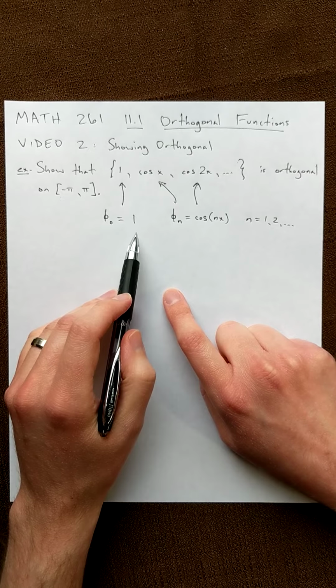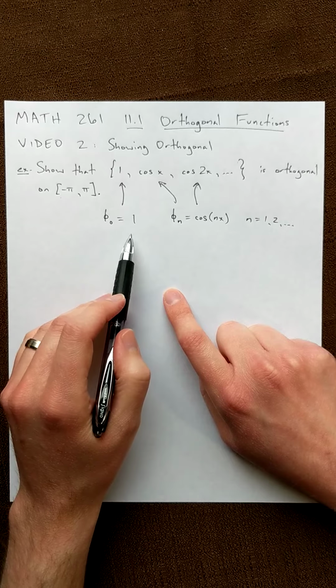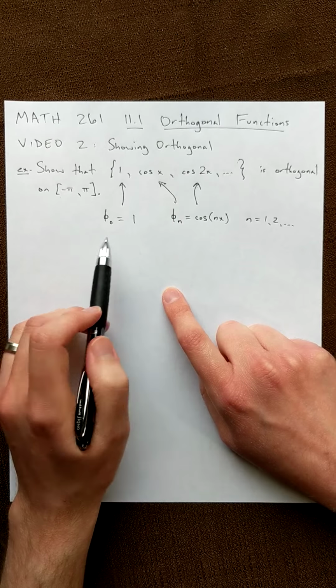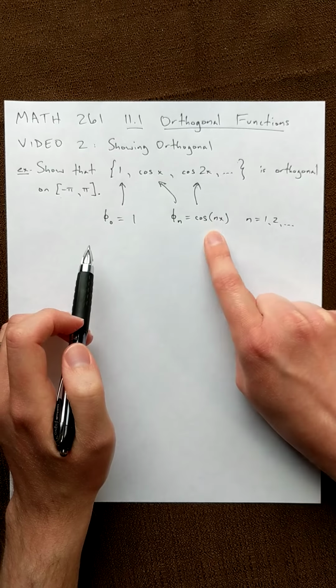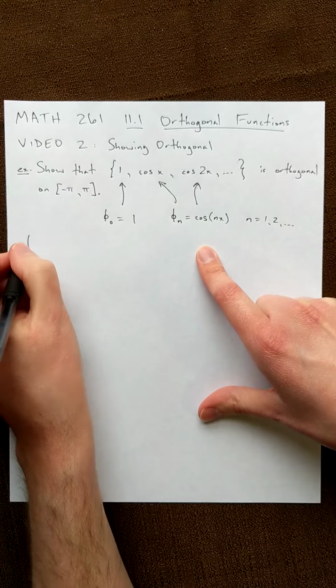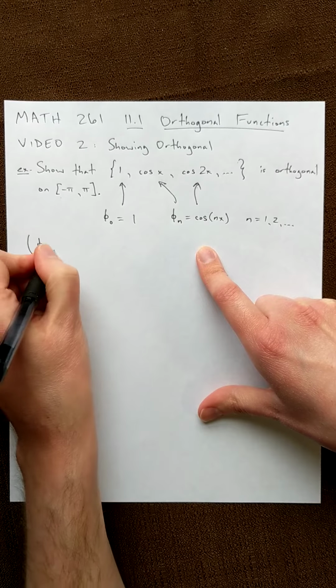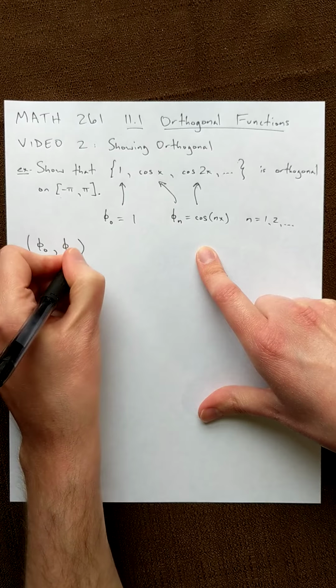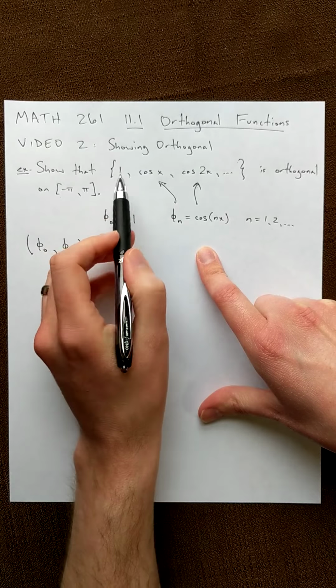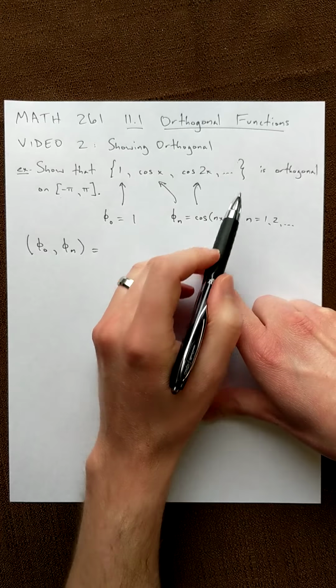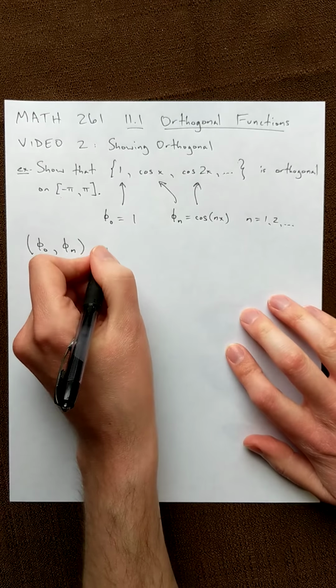Okay, so let's start off by trying to knock out infinitely many of the inner products at once. That sounds efficient. Let's try 1 with any one of these guys. So let's try the inner product of phi 0 with any phi n. That'll be 1 with cosine x, 1 with cosine 2x, 1 with cosine 3x, and so on, all at the same time.